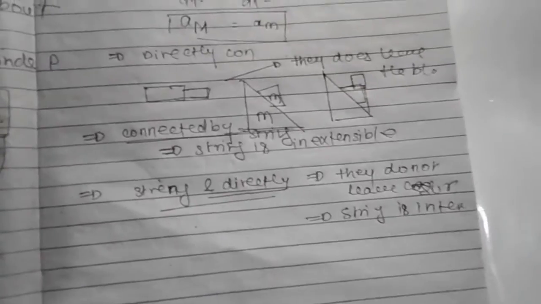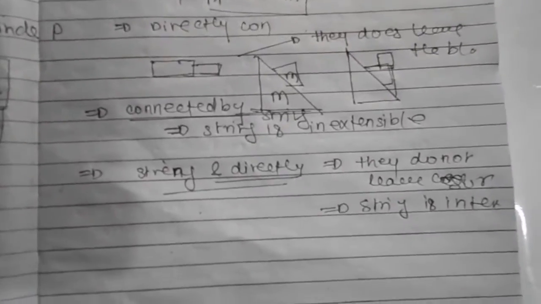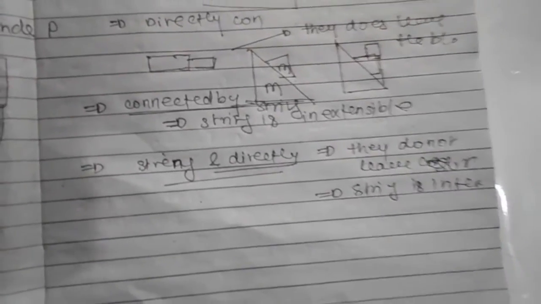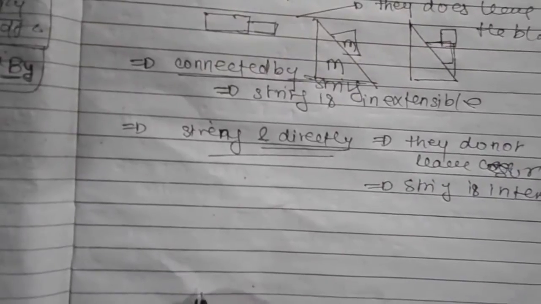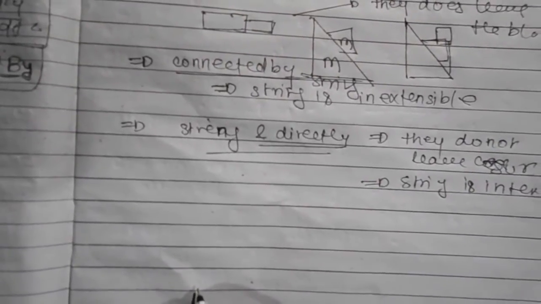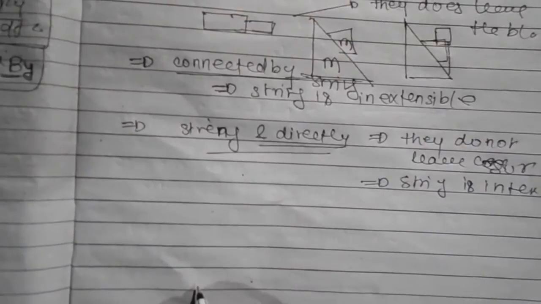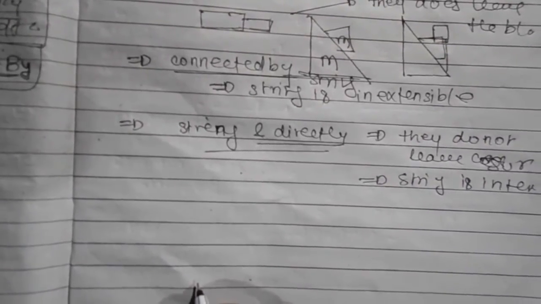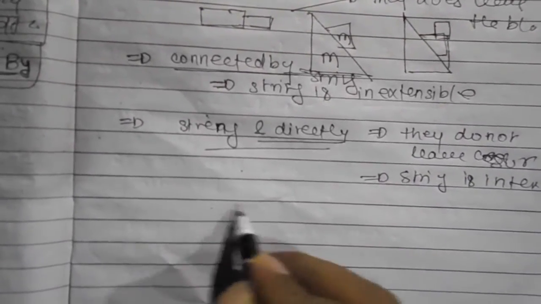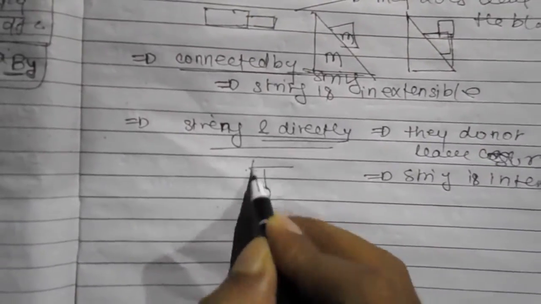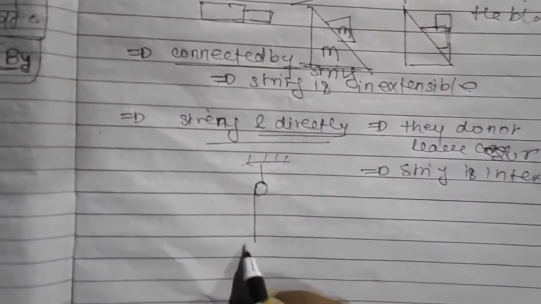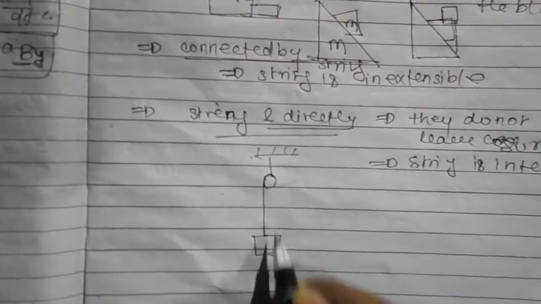Okay guys, in some books, like S.C. Verma, you will find another kind of question like this. For example, this is a pulley, this is a pulley, and this is a block.